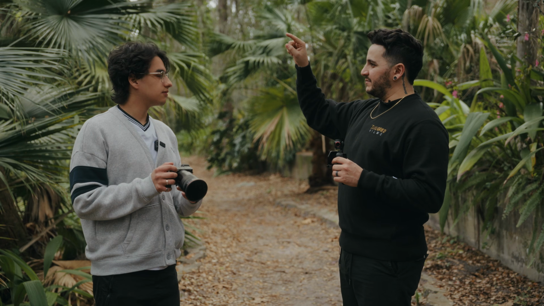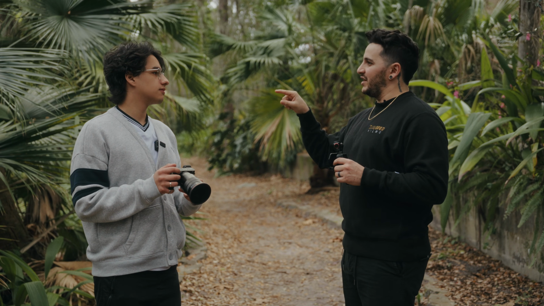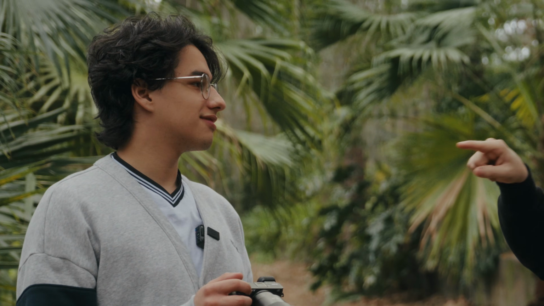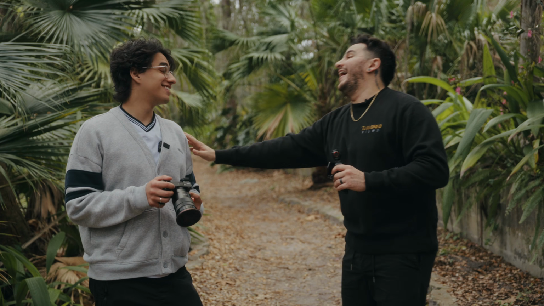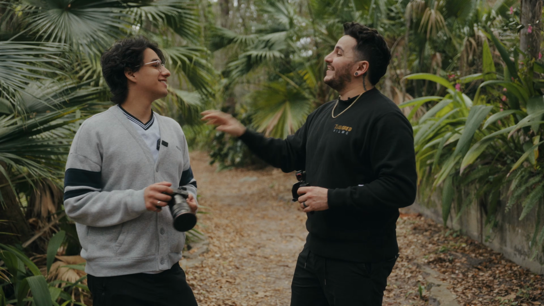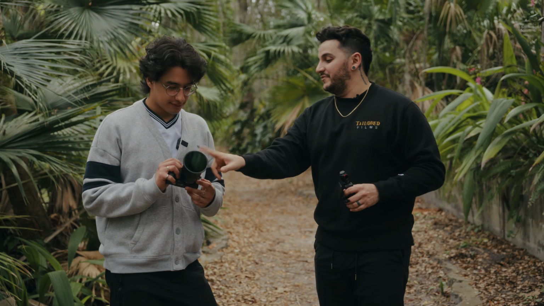So you have your aperture, your shutter speed, and your ISO. You change one, it affects everything. But bro, that seems complicated. Listen, I know it sounds complicated. That's why you have an ND filter in front of your thing.